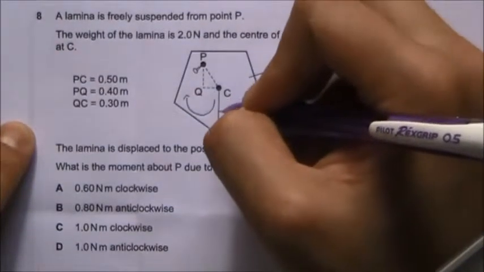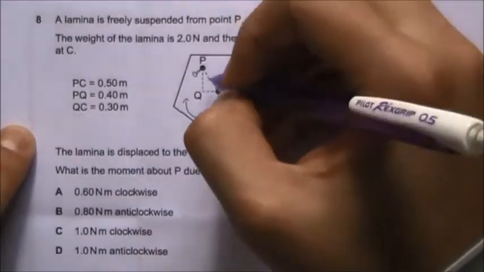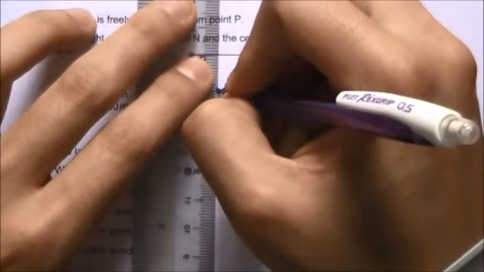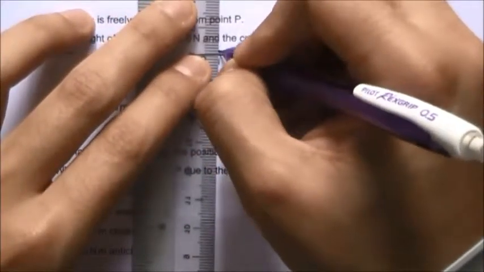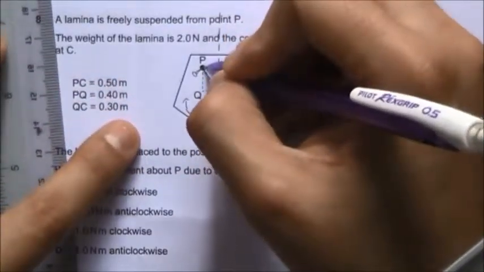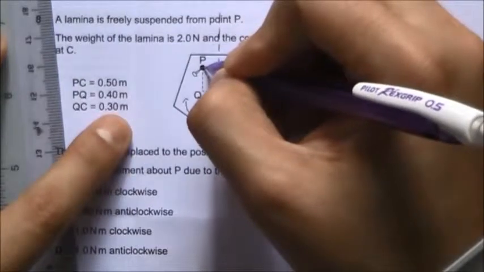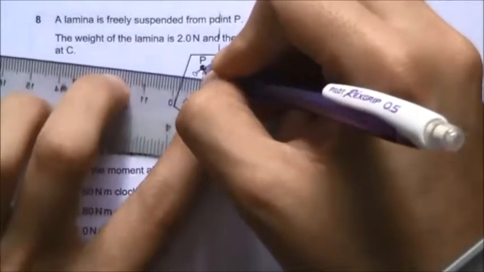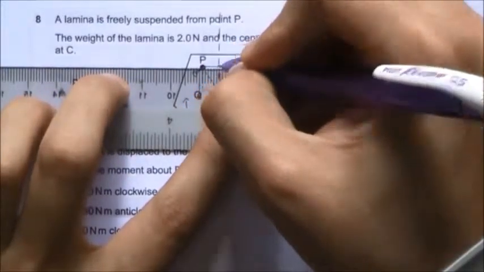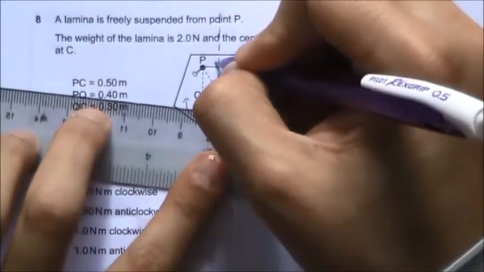So to find the clockwise moment, we have to first find the perpendicular distance. So now we extend the weight to get the line of action of the force, and then from the pivot we draw a line that is at right angle to the line of action of the force. It's at right angle here.